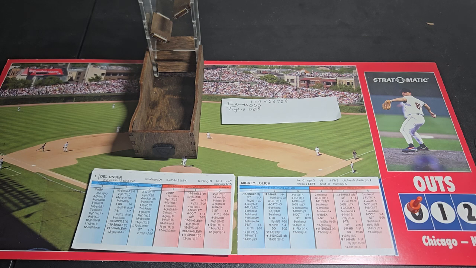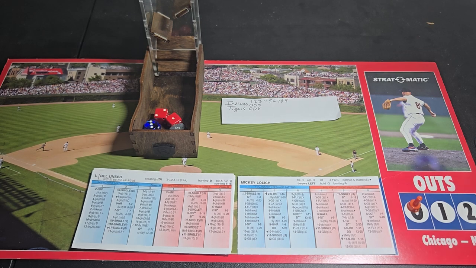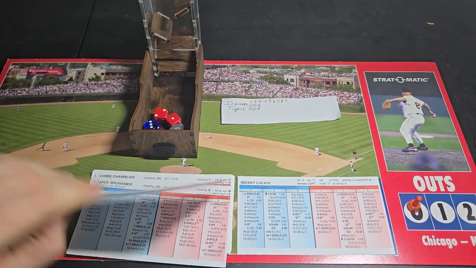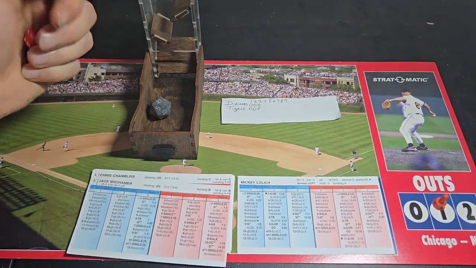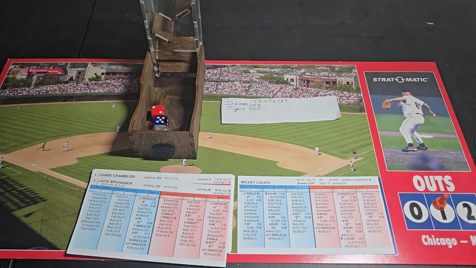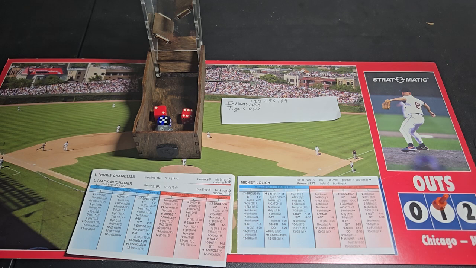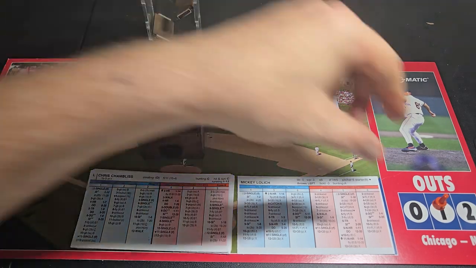And here's Unser to lead off the top of the 4th. Struck out his first time up. And we'll just read. 3 and a 3 against the lefty. Bouncer to third, and Taylor throws out Unser, 1 away. Here's Jack Brohammer. 5 and an 8. Against the lefty, 1-3 triple chance, but that's a 6. So that's a fly ball. Right field, and Northrup tracks it down, 2 away.